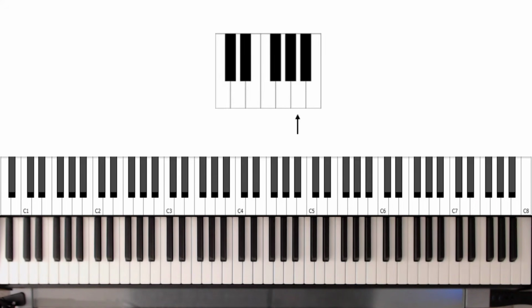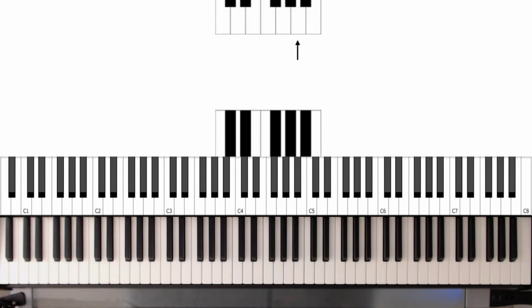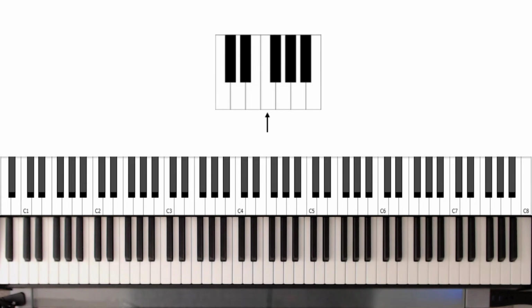Okay, we're almost there. All right, so this one, what's our grouping here? It's our grouping of 3 black keys. All right, so that's F, G, A, B. This one's going to be A. All right, and then this one, what's our grouping? Yep, grouping of 3 black keys. So F, G, A, B. This one falls on F.